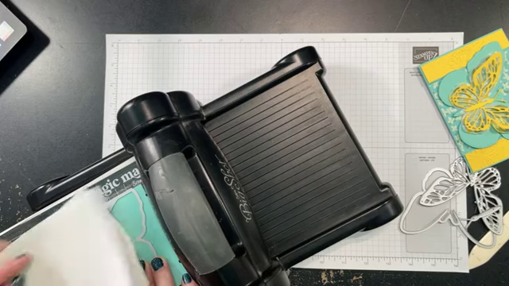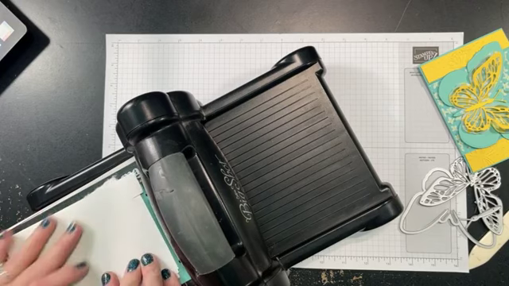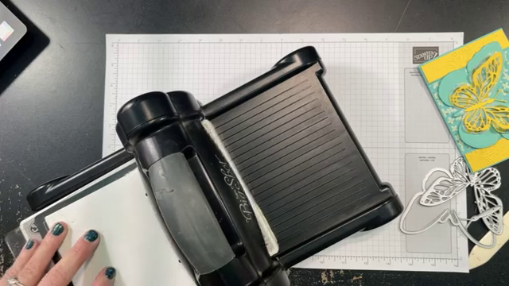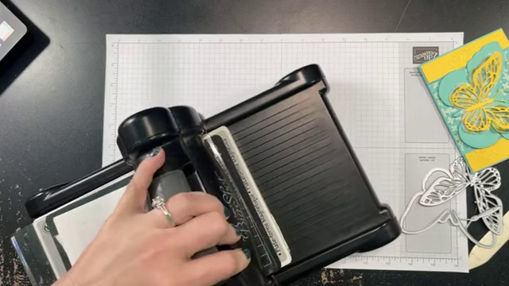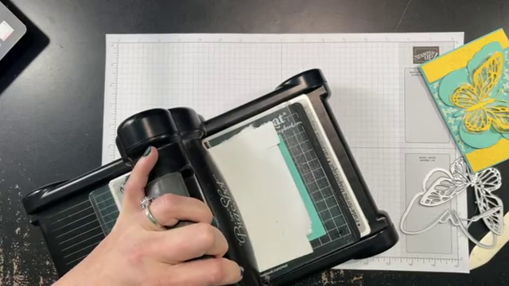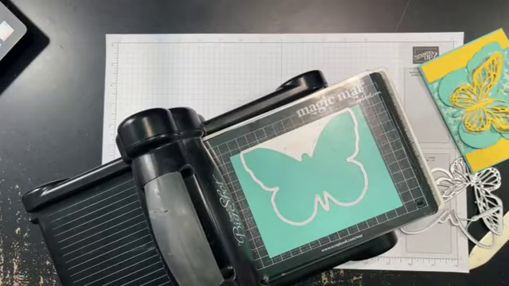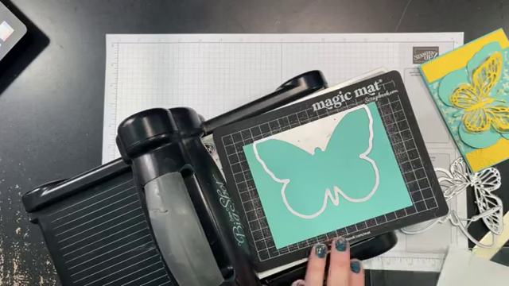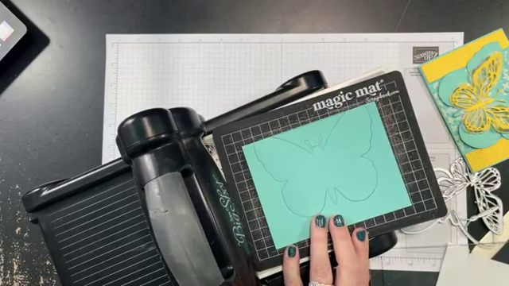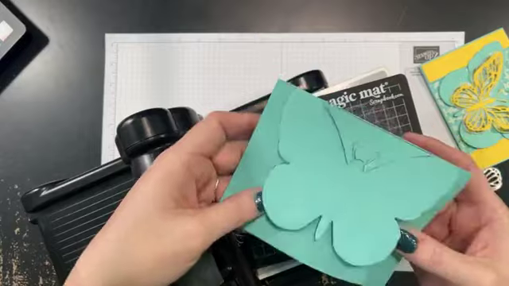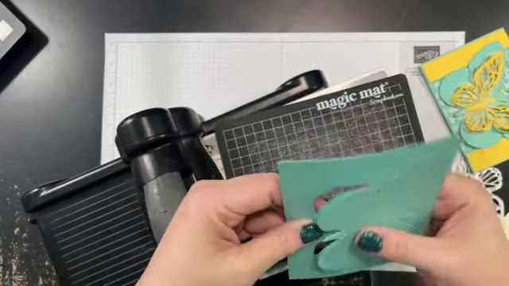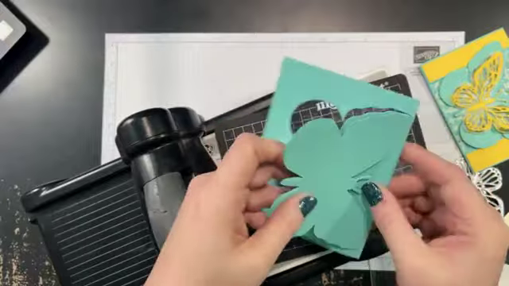Okay. This is just my shim because my machine is kind of stretched out because I use those 3D embossing folders on it. So when you run that through, be careful when you're popping it out.